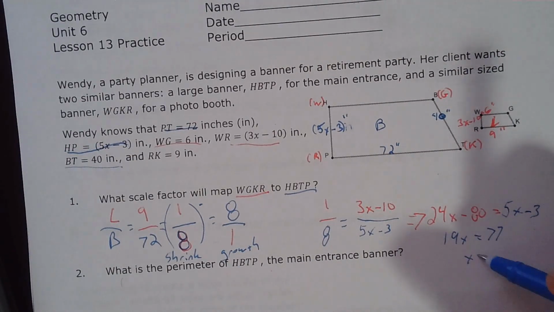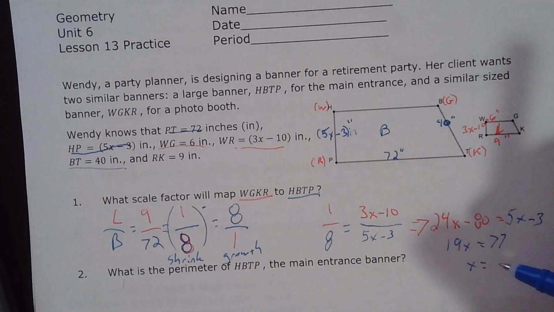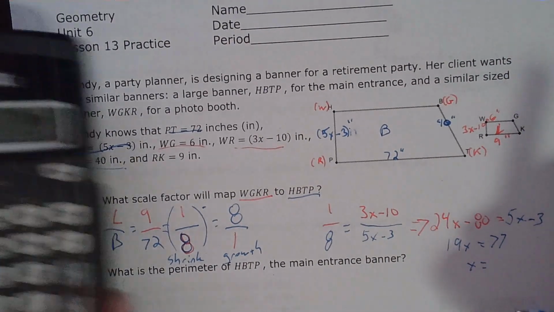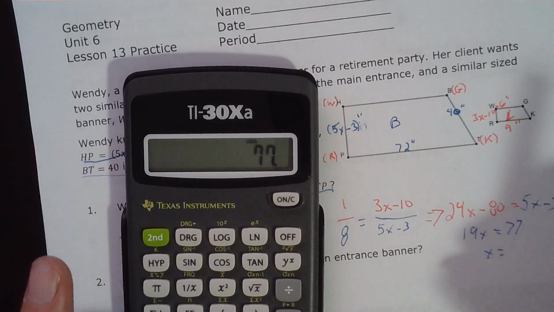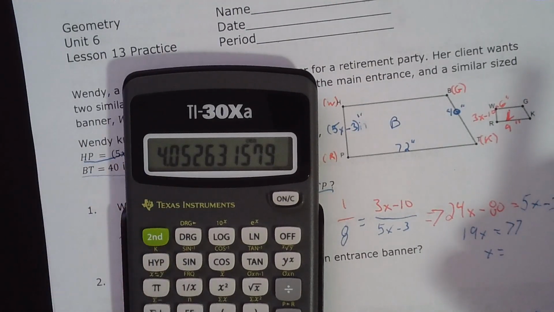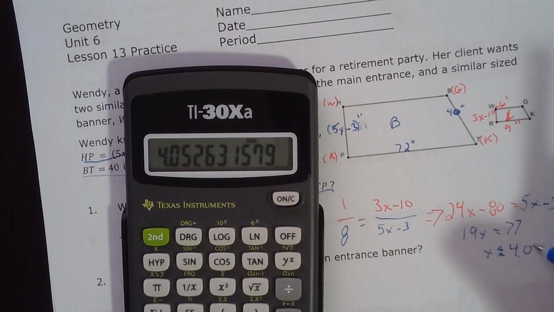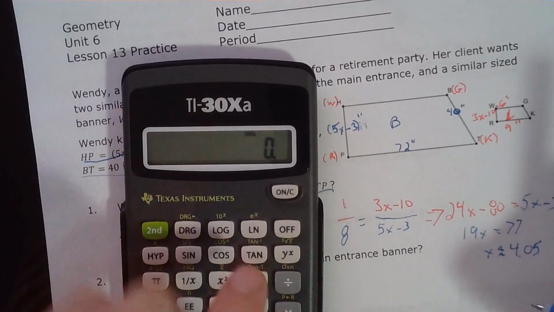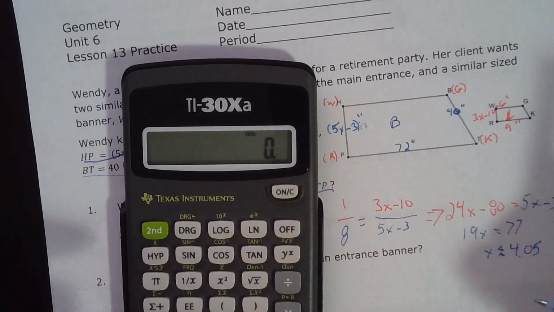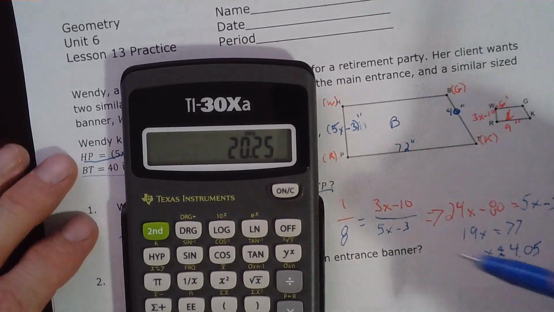So x is going to be equal to 77 divided by 19, which is approximately 4.05. Okay, so to figure out this length, it's 5 times 4.05, which is 20.25.